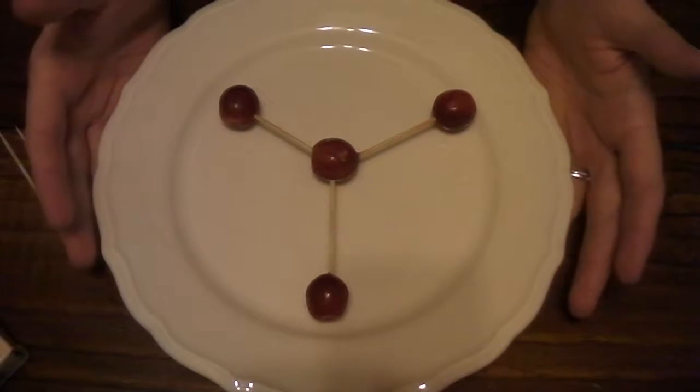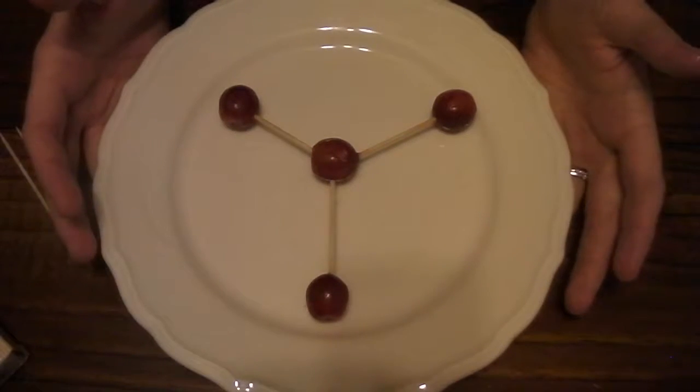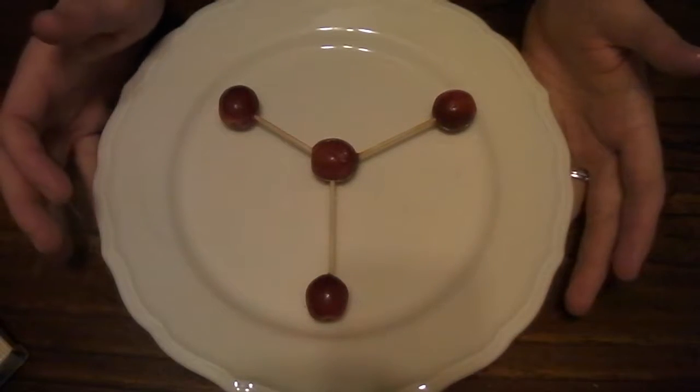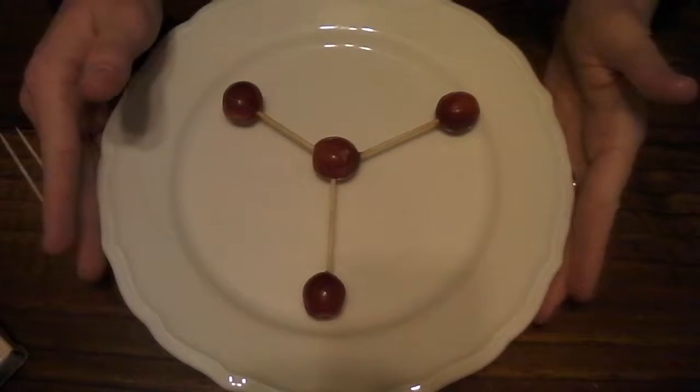So this is our boron trichloride. We call this shape trigonal planar, and the angle right here is 120 degrees. So now let's look at how to draw it.